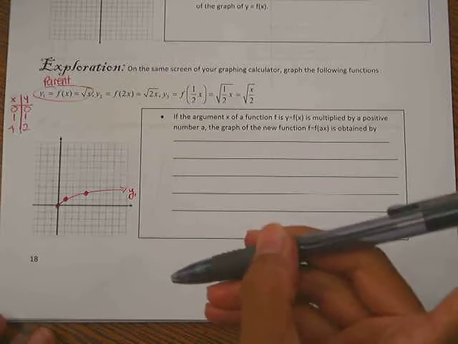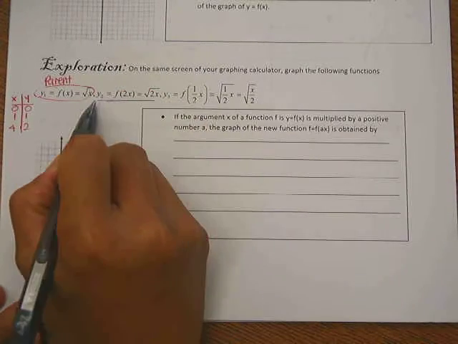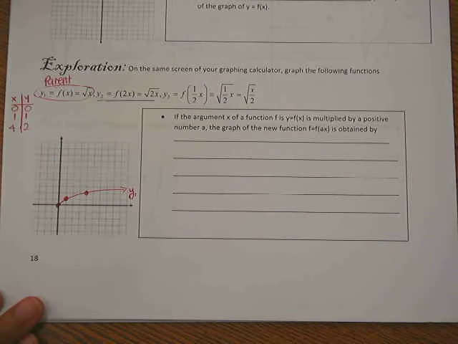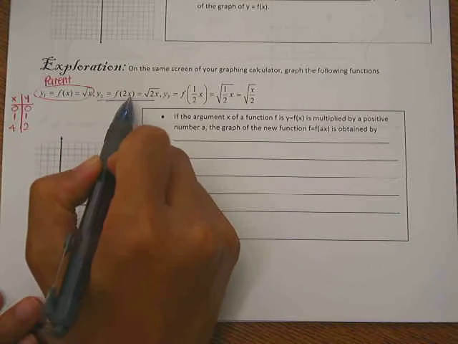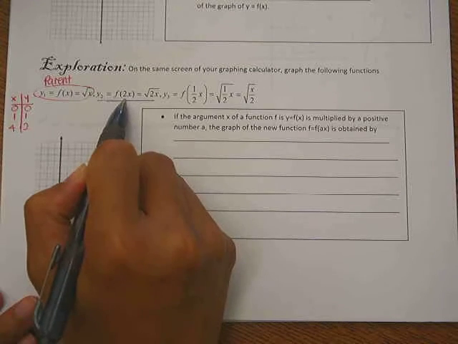The next one I'm going to use a black pen for, this second piece right here. This is y subscript 2. That means I'm about to give you a second equation, equals f of 2x. So this is your new input. Instead of having an input of x, my input is now 2x.